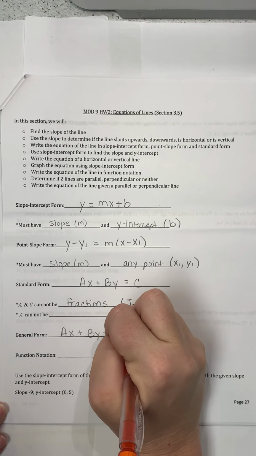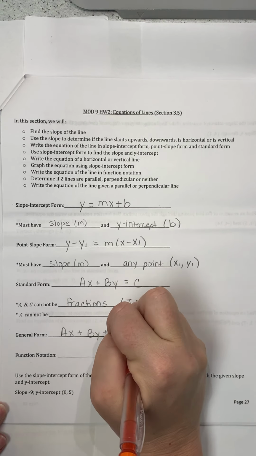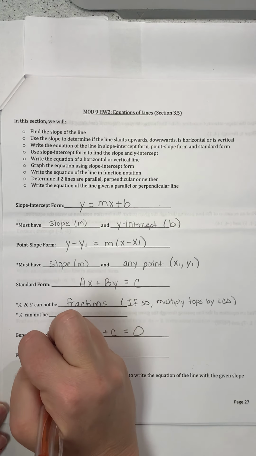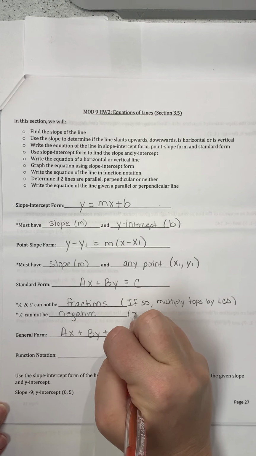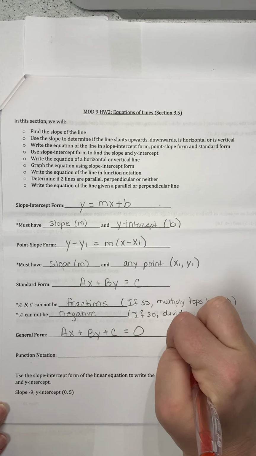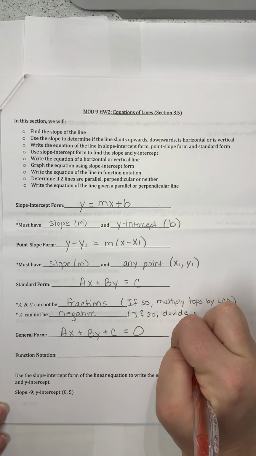If you have a fraction, multiply your tops by the LCD, right? Because we know that'll get rid of a fraction. Okay, and also this first term, this x term, cannot be negative. Well, what if it is? If it is, you can multiply or divide all terms by a -1.